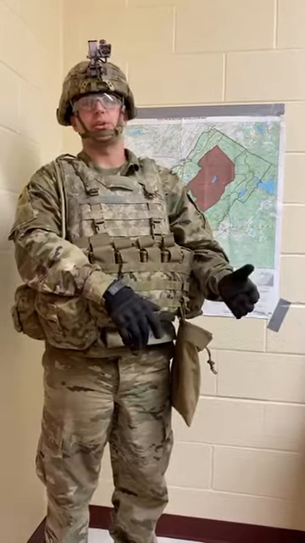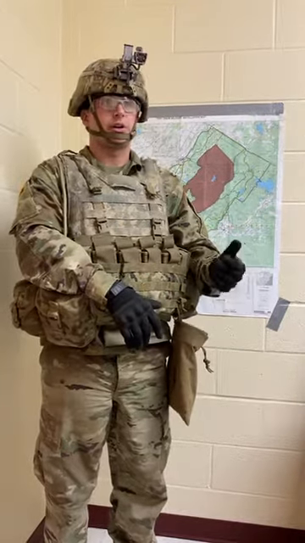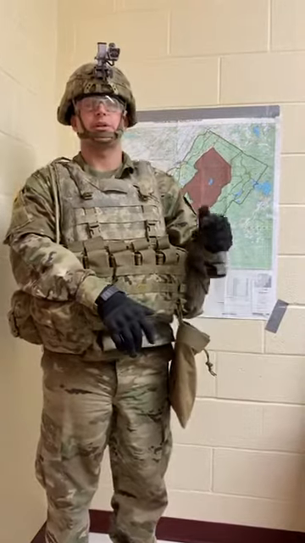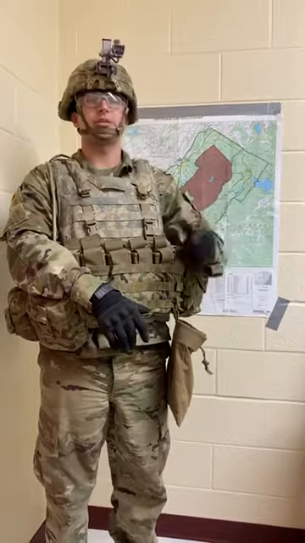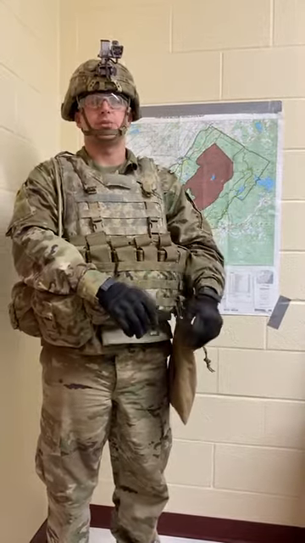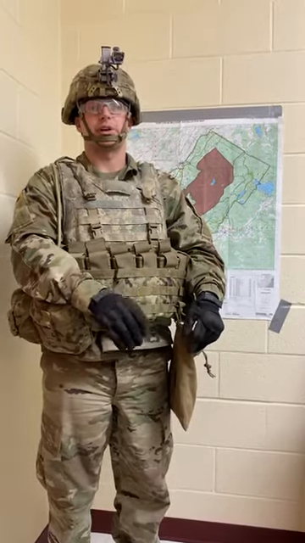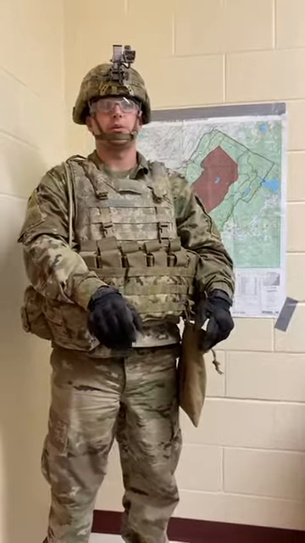If we get separated during this time, our rendezvous point will be the parking lot right outside the barracks, as per barracks SOP, for accountability during an emergency situation, and we will take accountability there and move on.